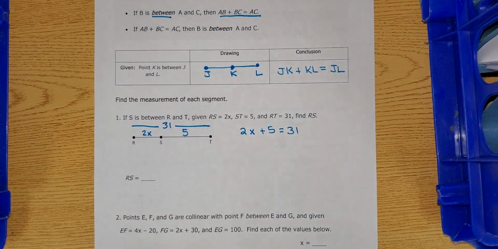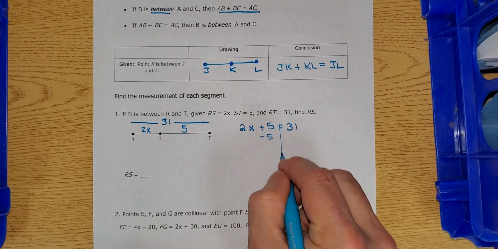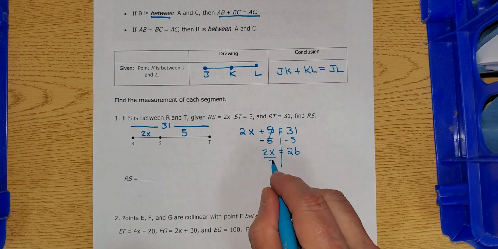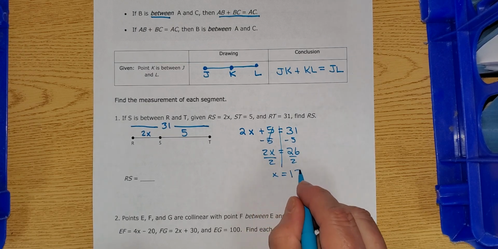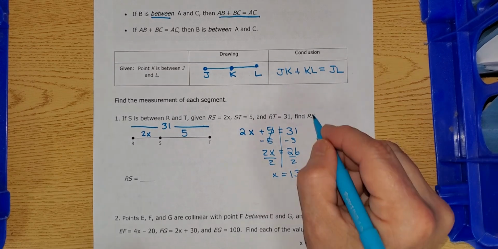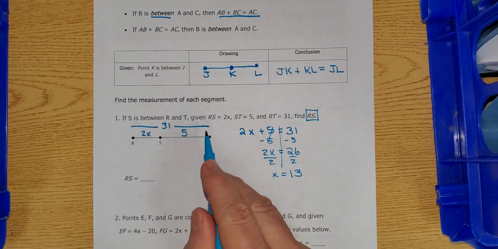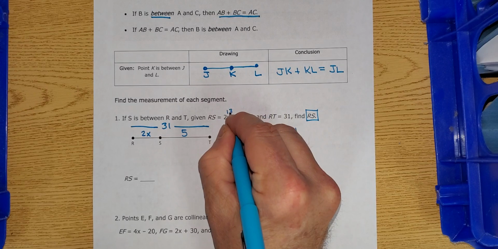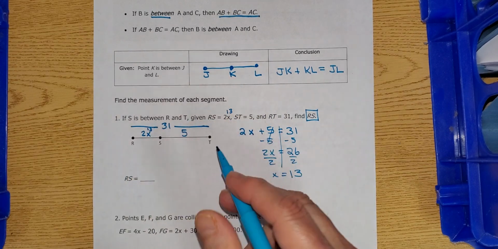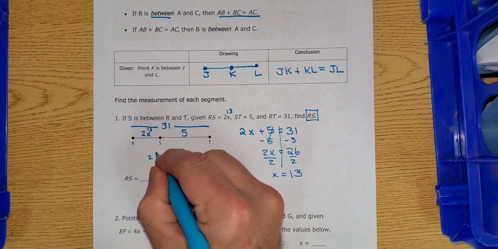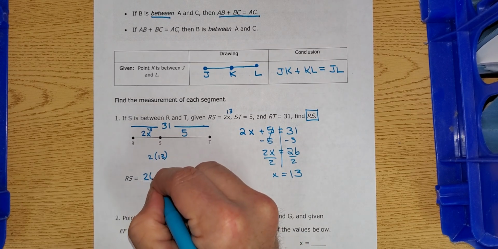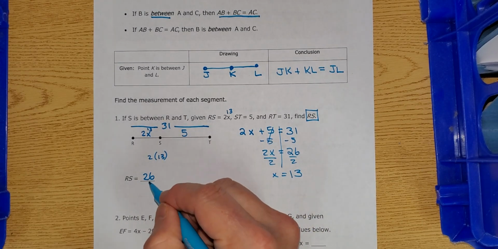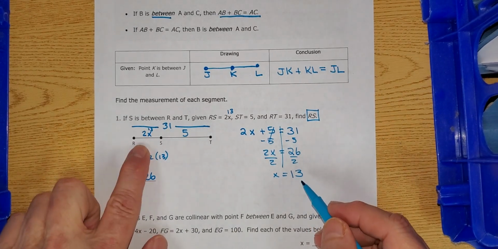So now I can solve for x, okay? So I subtract 5 from both sides, right? And then I get 2x is equal to 26, and then I divide by 2, and I get x is equal to 13. Am I done? No, they're asking for RS. Okay, RS is 2x. Okay, now I found x, so I can just plug in 13. I mean, I could do it right here too, either place. So 2 times 13 is 26. So RS from here to here is 26, and this is 5. I know it's not drawn to scale here, okay, but RS is 26. X helped me to find RS.